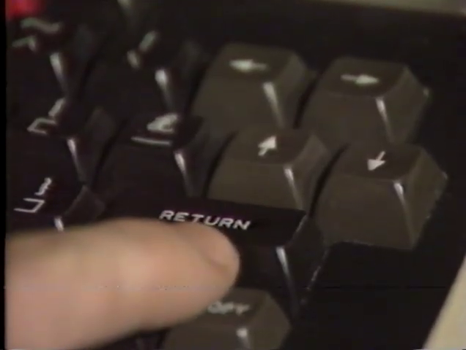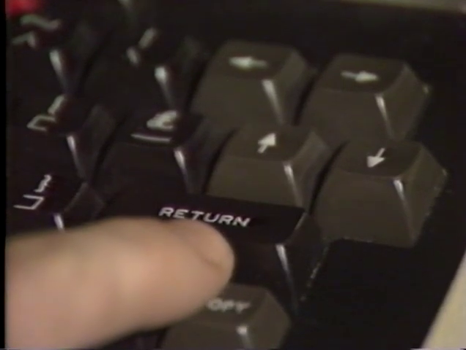The most important of these is probably the return key, which is the equivalent of a carriage return on a typewriter. And we tend to use this to end an instruction that we're typing into the computer. Our instruction won't be acted upon until we've pressed the return key.